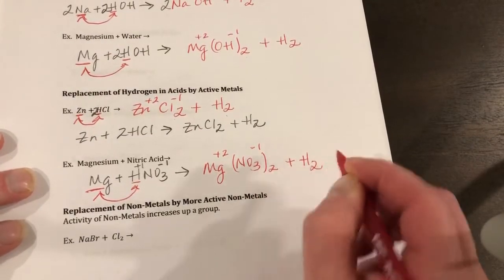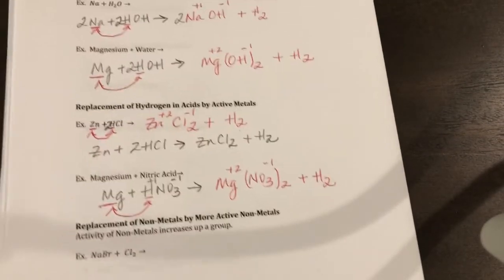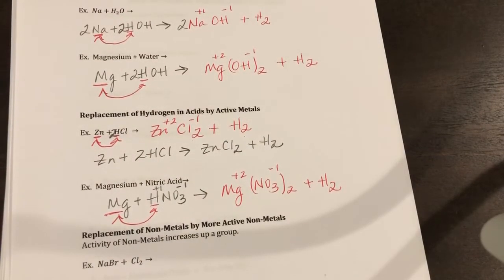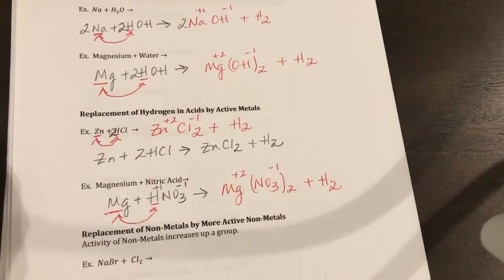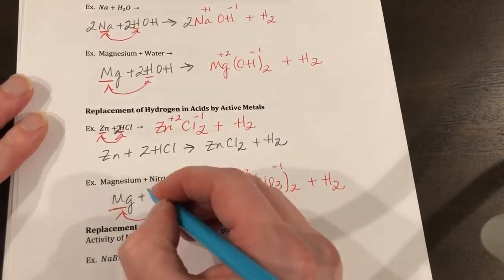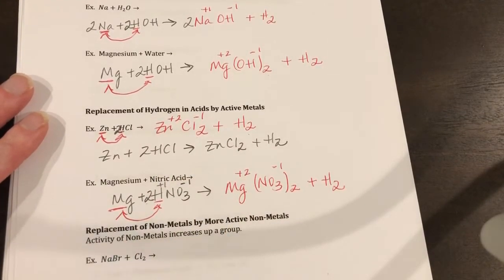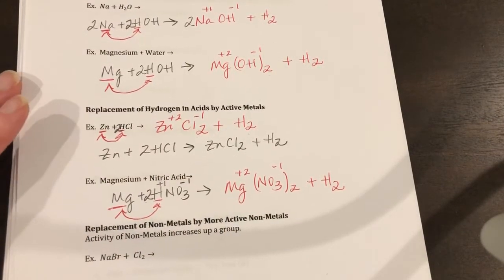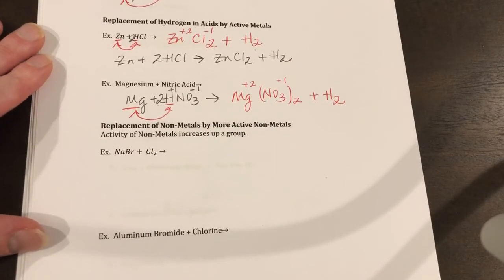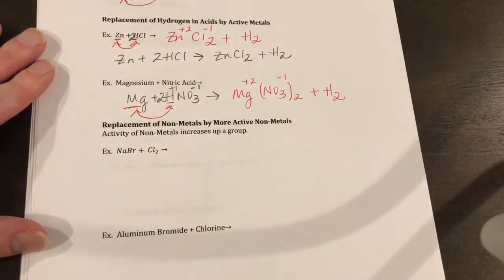Now, evolution of hydrogen gas means that it's going to be popping or it's going to be fizzing. Okay? So all of these examples, you're going to have some sort of popping or fizzing whenever you mix the 2 chemicals together. Okay? Now we're going to balance. We've got 2 nitrates on this side. I need to put 2 nitrates on this side. 2 H's, 2 H's. 1 Mg, 1 Mg. And it's balanced.